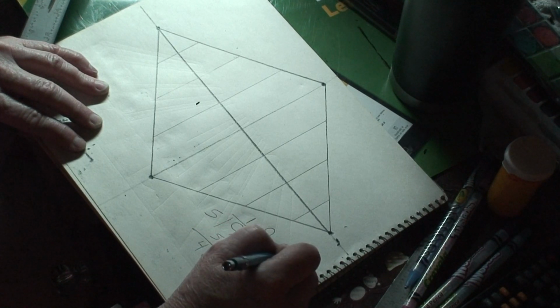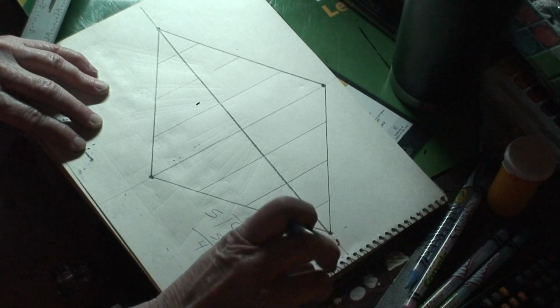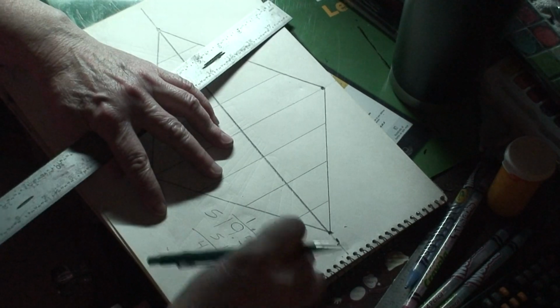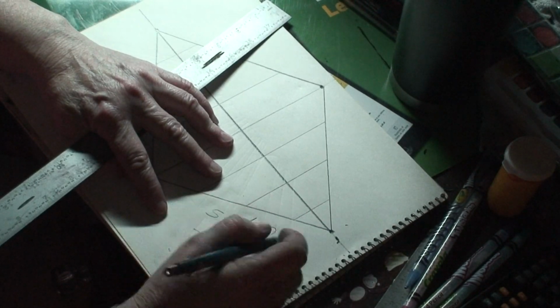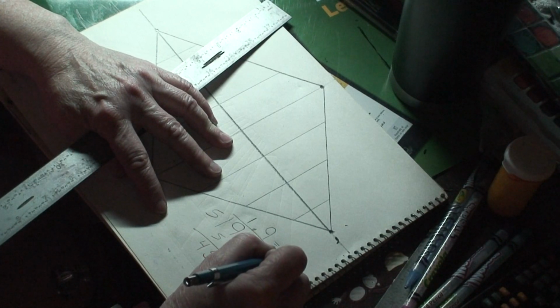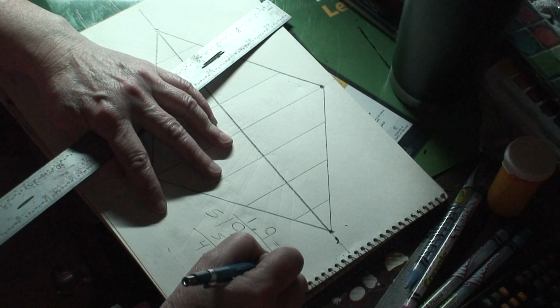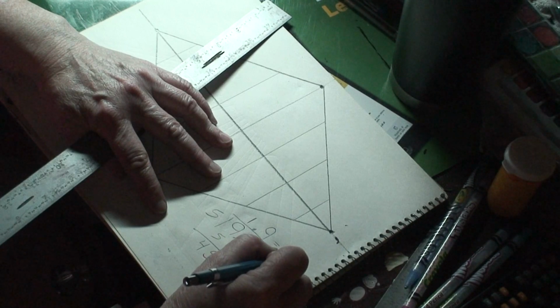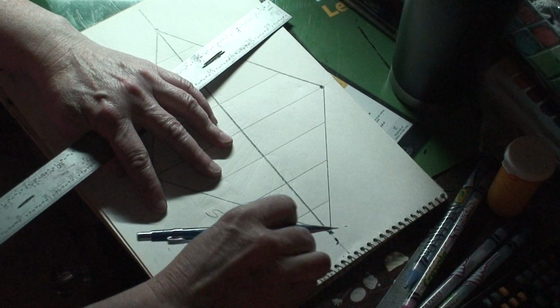So let's go 1 and let's do it in fractions.